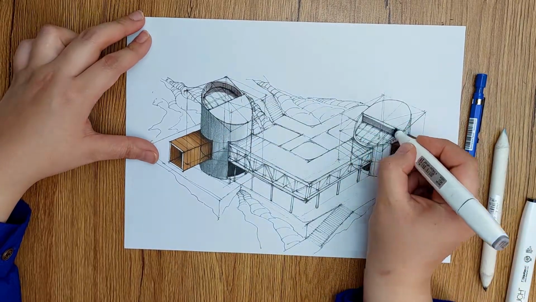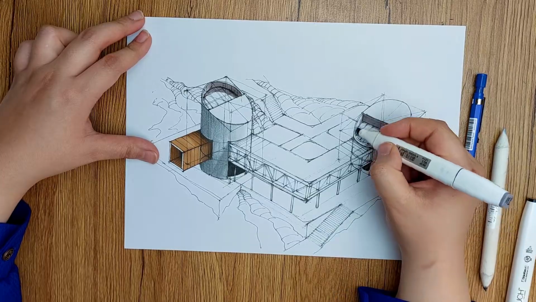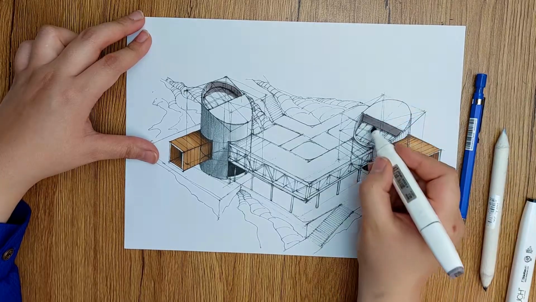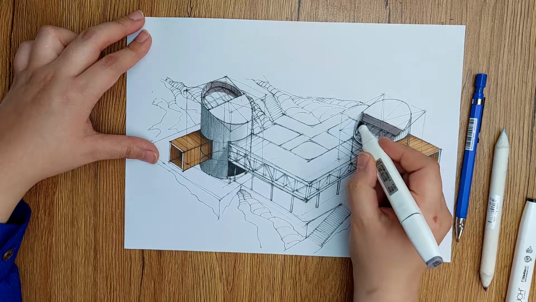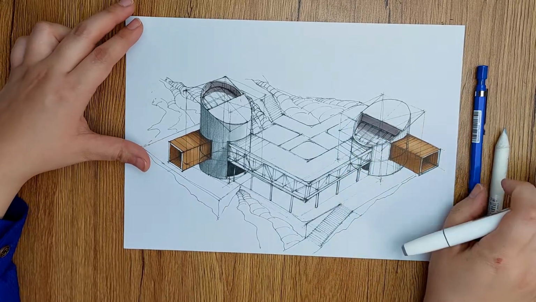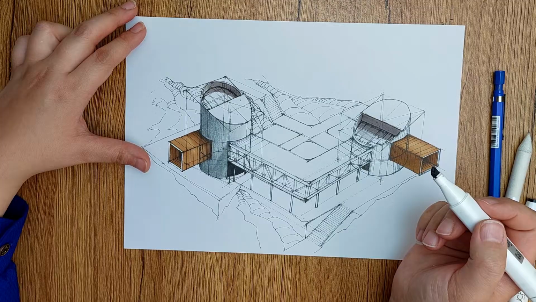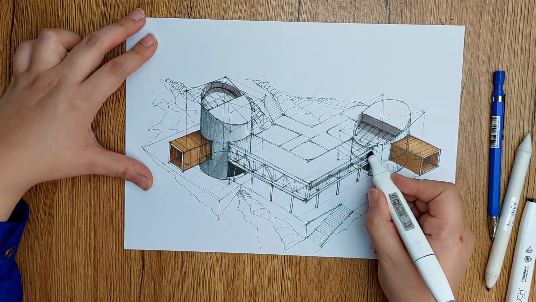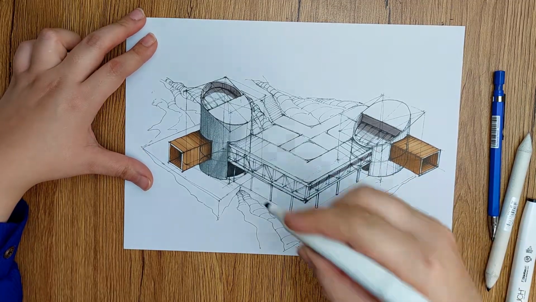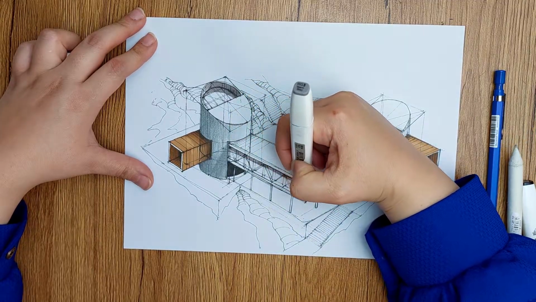Now here is opposite the sun, so I darken this part as well, and the shadow on this part. Okay, under this roof would be dark.